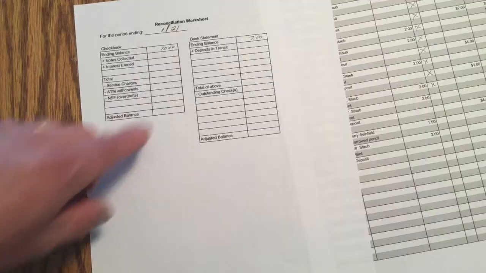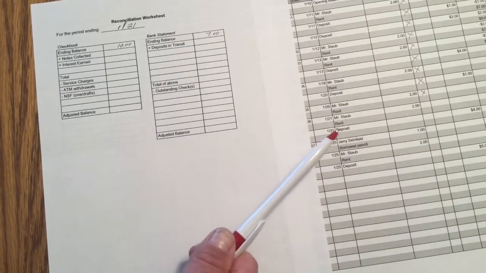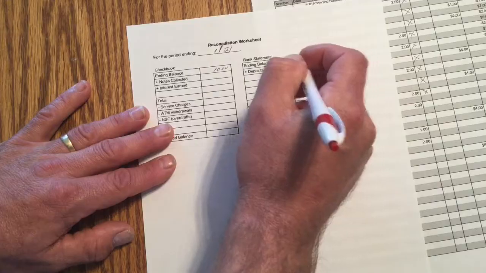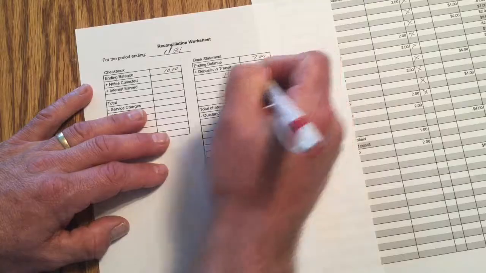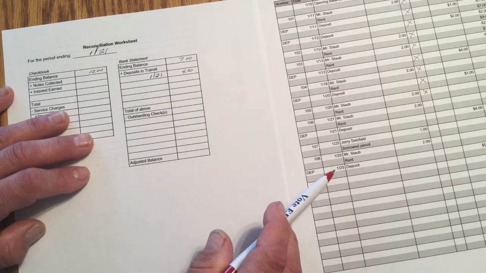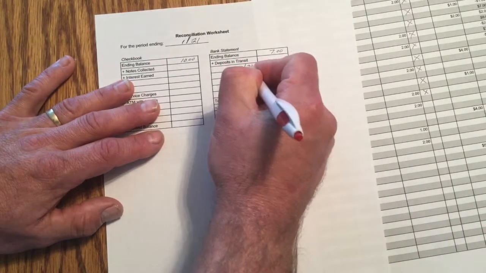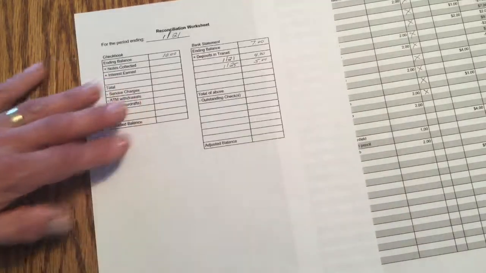So what we're going to do is start with the deposits in transit. Looks like there's two that are unchecked. They're outstanding. So the deposit on the 21st, I'm going to go 121 and write down the $4. The second deposit that's in transit or outstanding is the $5 on January 25th. So I'm going to put that over here. They're the only two deposits that have not been recorded by the bank.